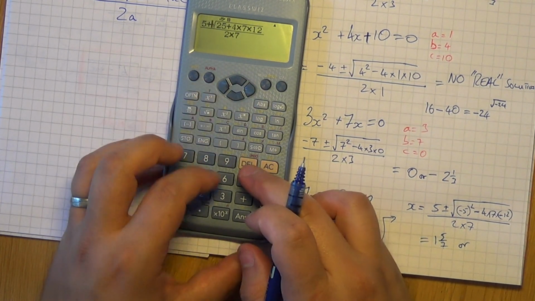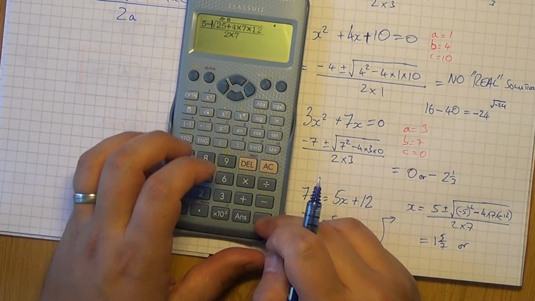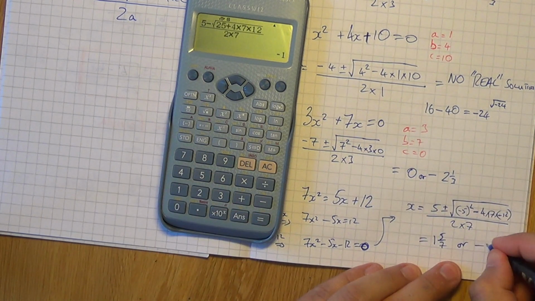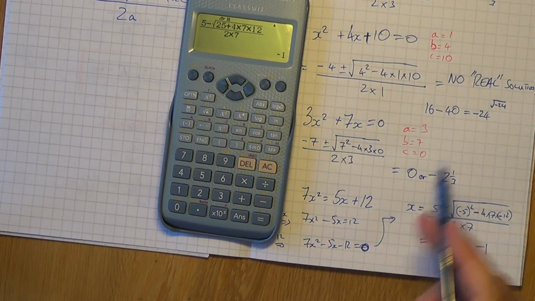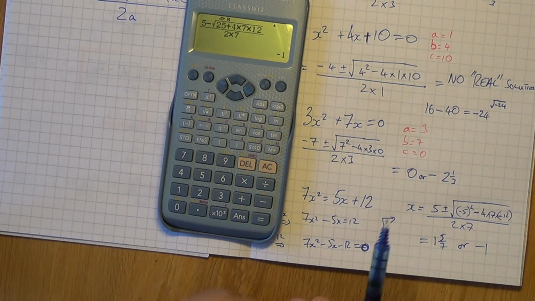or maybe I'll subtract, negative 1. There we go. And this formula will work for any values where solutions exist. If it doesn't have a real solution, it'll come up with an error which you can check. That is that.